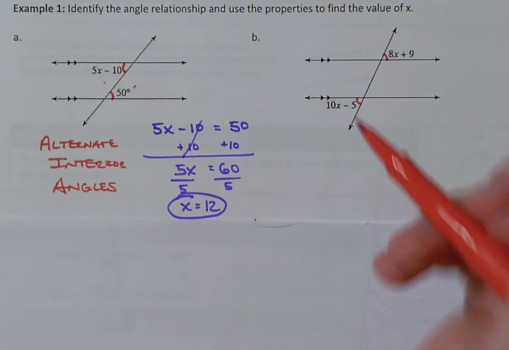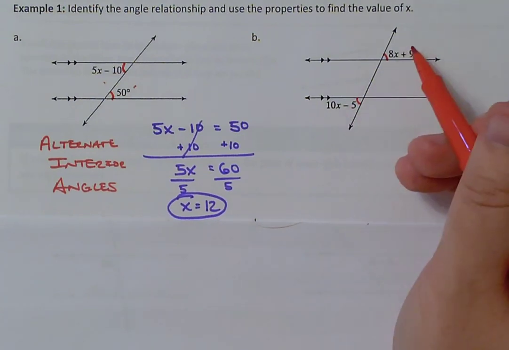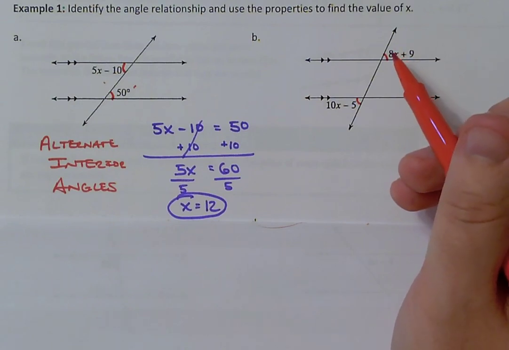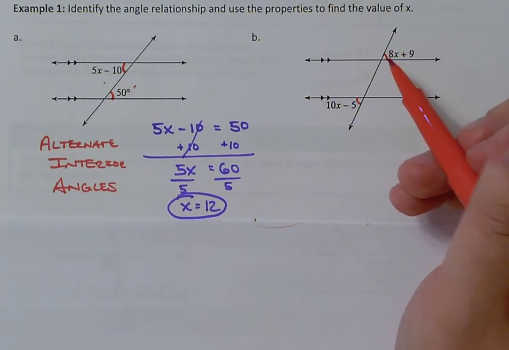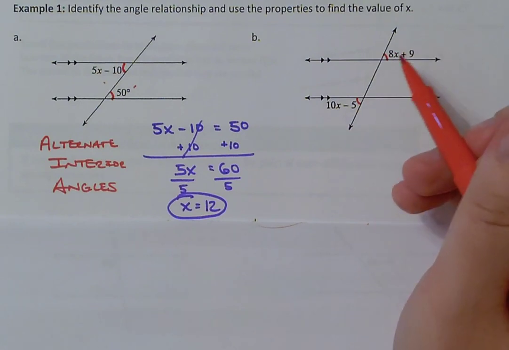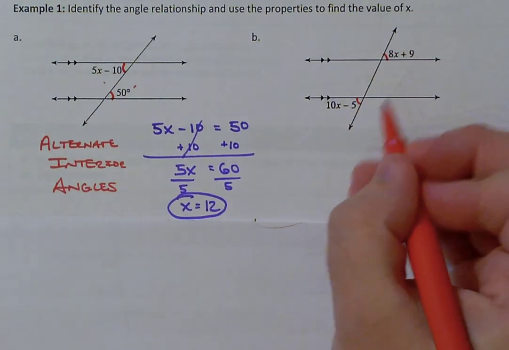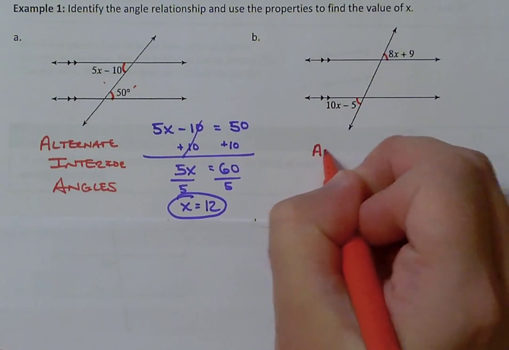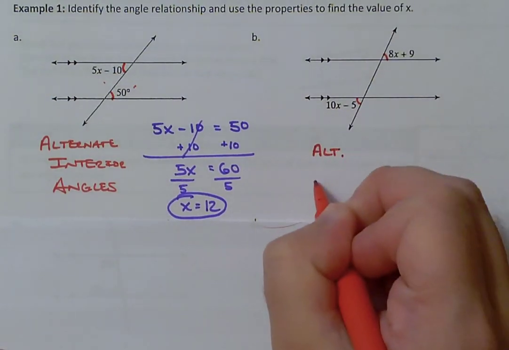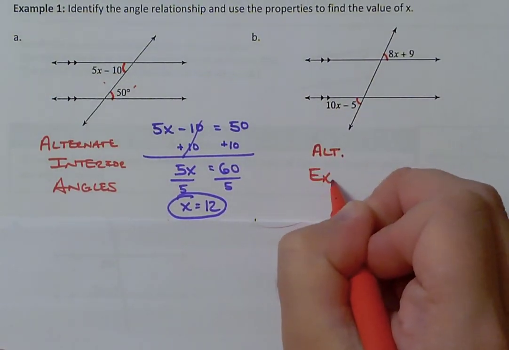So if we look at these 2 angles, they are on opposite sides of the transversal and they're outside the parallel lines. So opposite sides implies alternate, and then because we're outside, that's going to be exterior. So these 2 angles are alternate exterior.